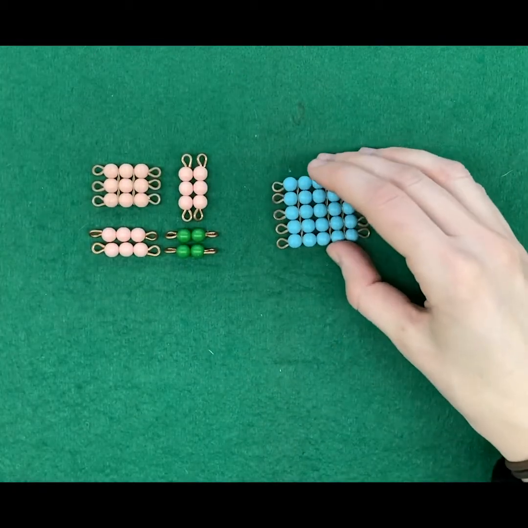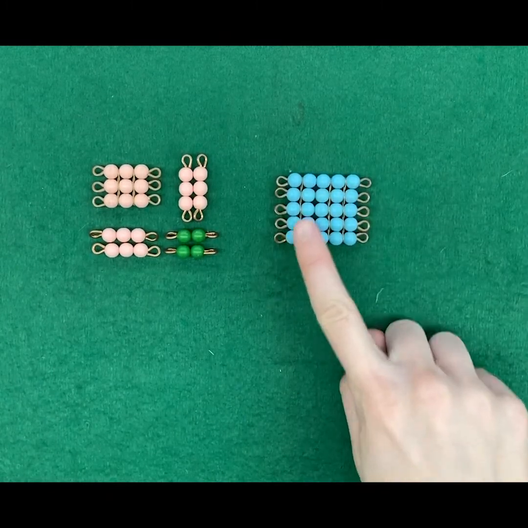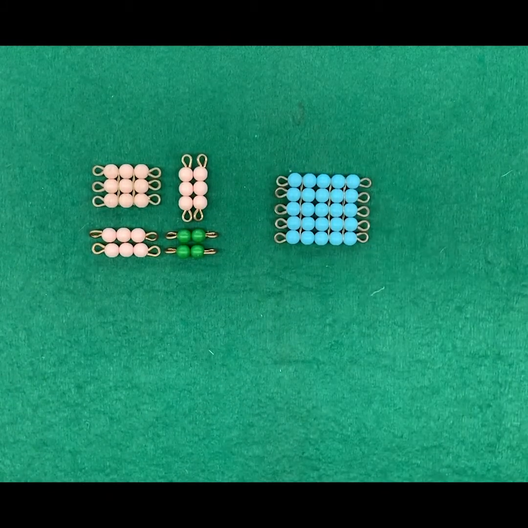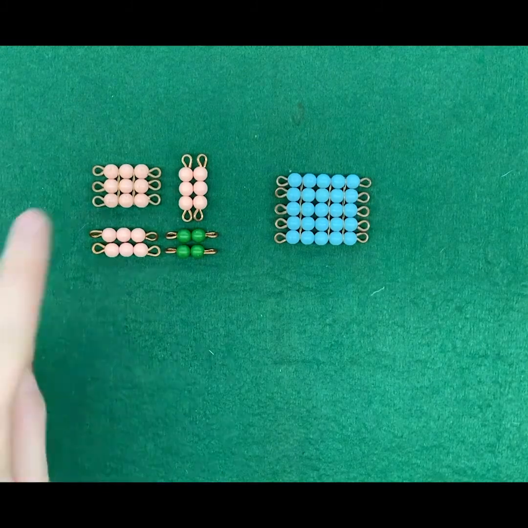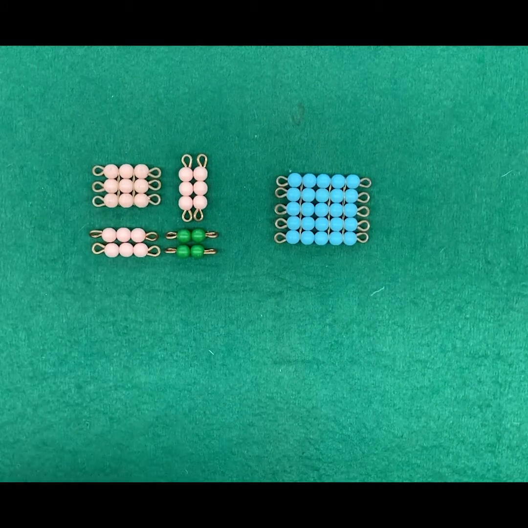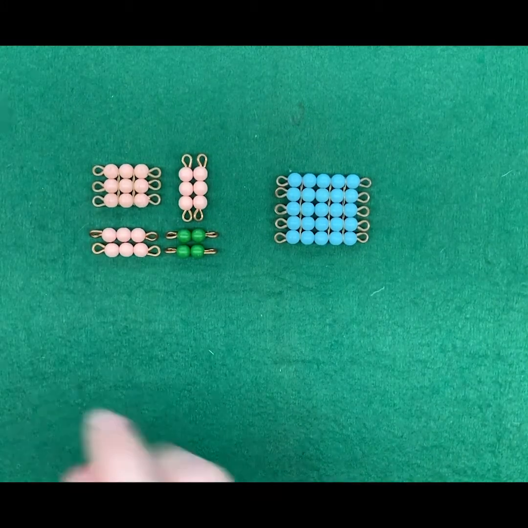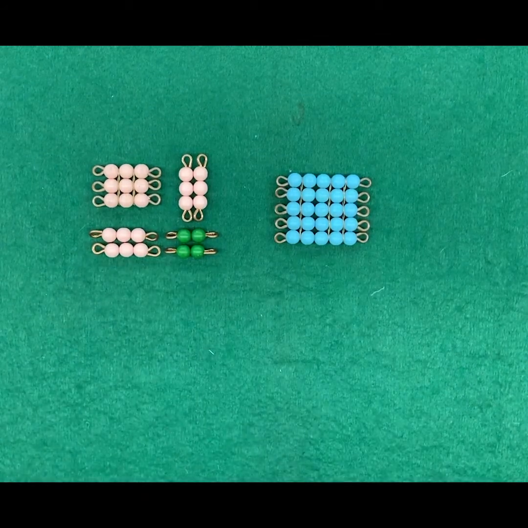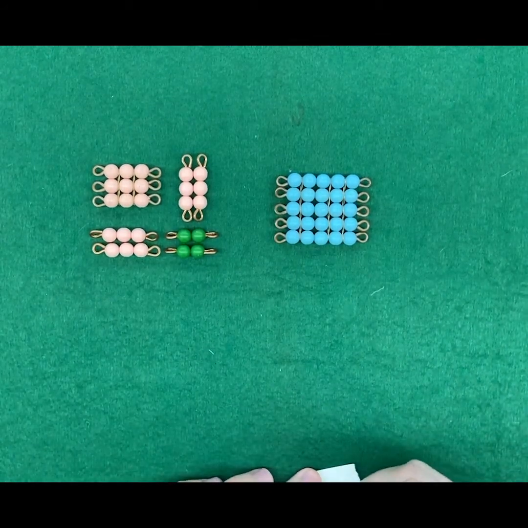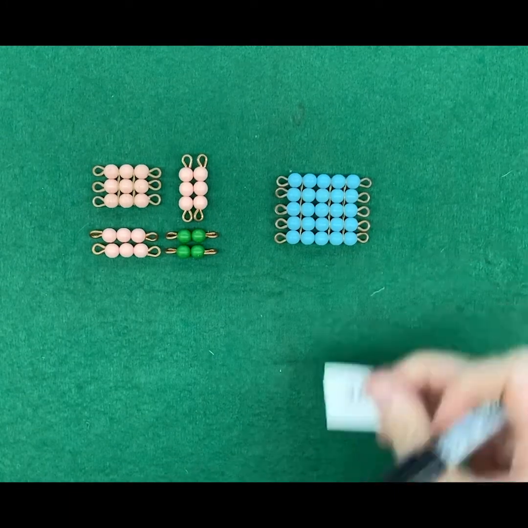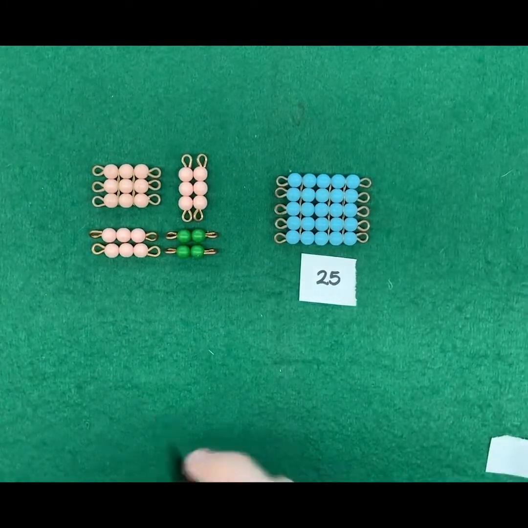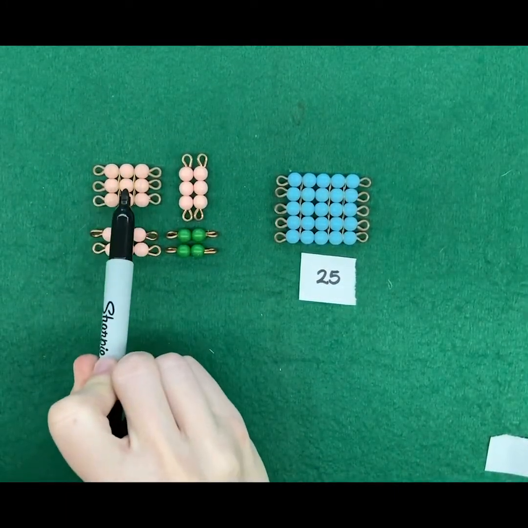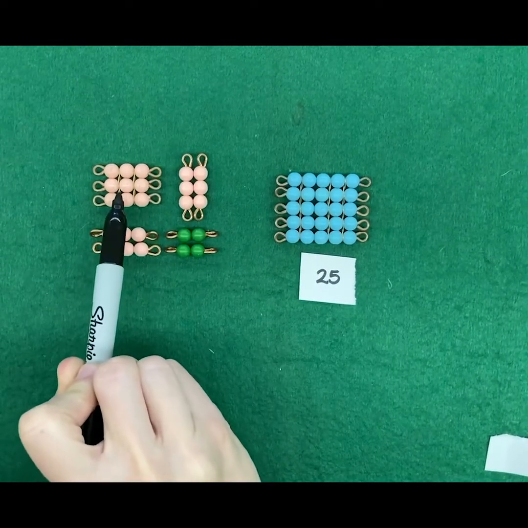Now, I'm just going to double check. I know that a square of 5 is 5 by 5, or 5 squared, which is 25. So this should also be 25 if we passed from the square to a square of 5 correctly. So I know that I'm trying to get to 25. So let's see. I have 9 here, because 3 squared is 9.